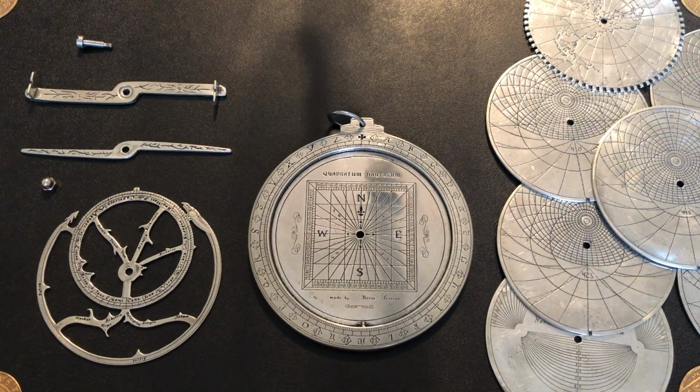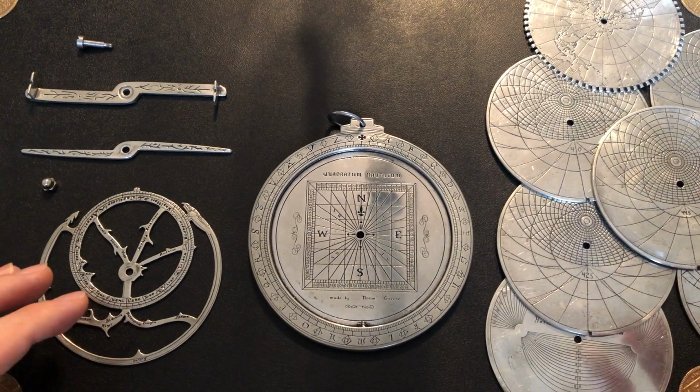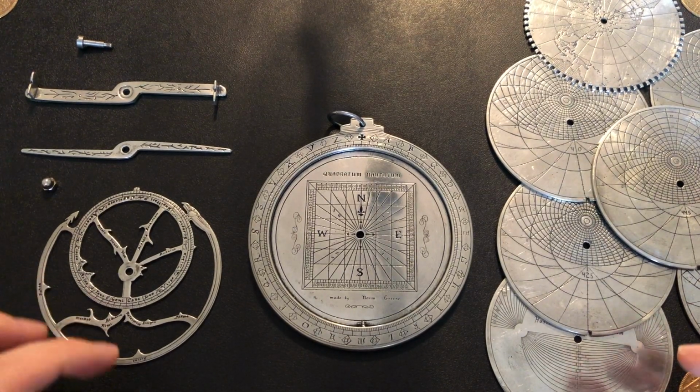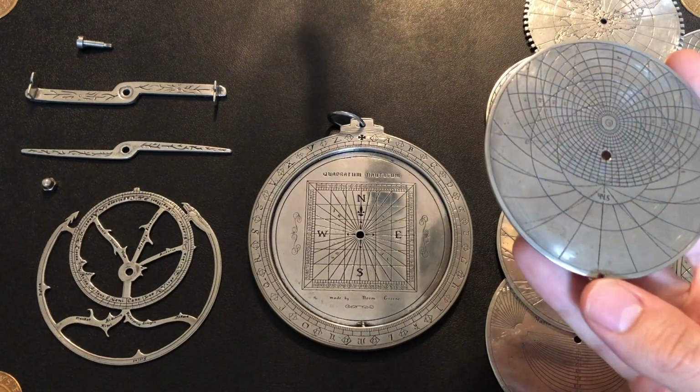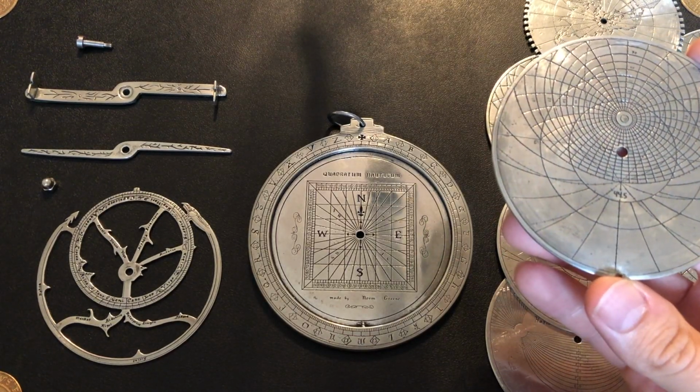Welcome to BC Mnemonics. In this video, we're going to be going over each of the components of the planispheric astrolabe. So as you can see here, I've disassembled a planispheric astrolabe, and systematically we'll be going piece by piece, analyzing each component and going over its individual function.